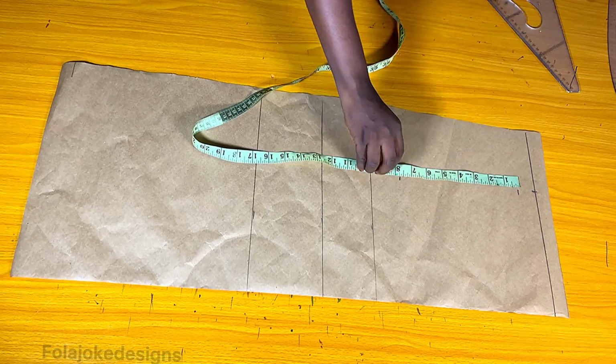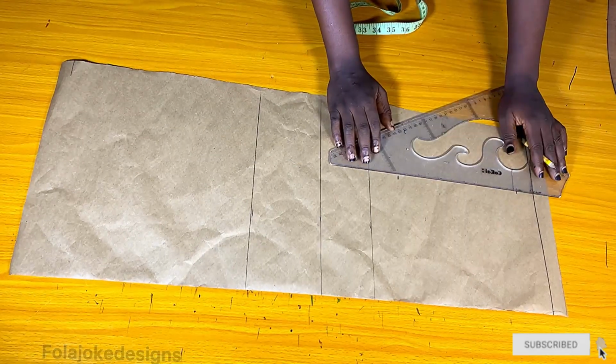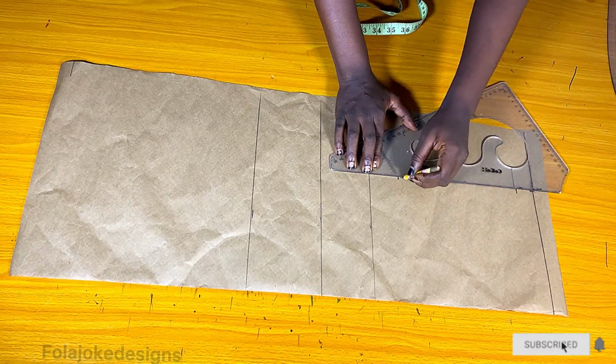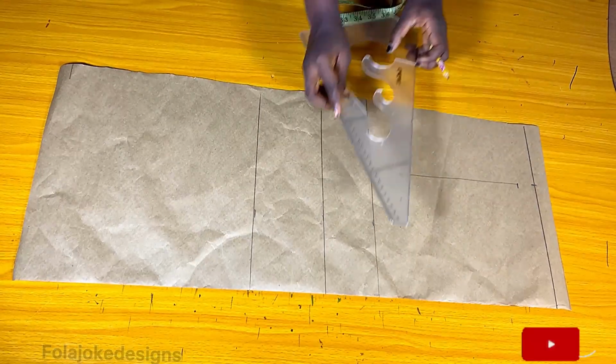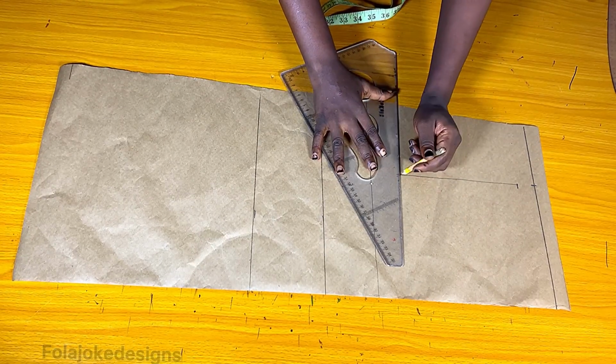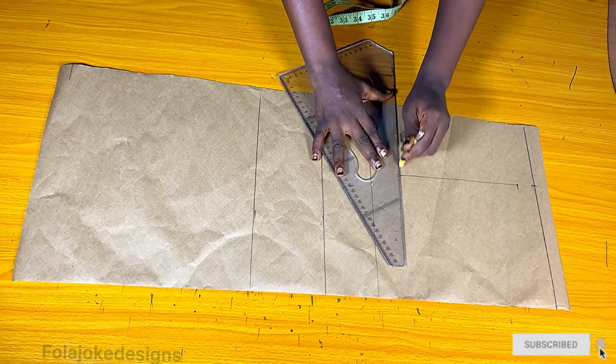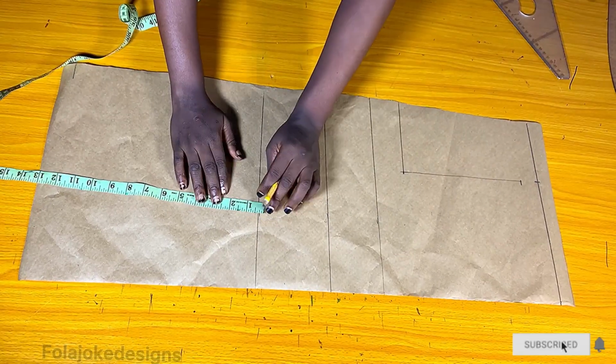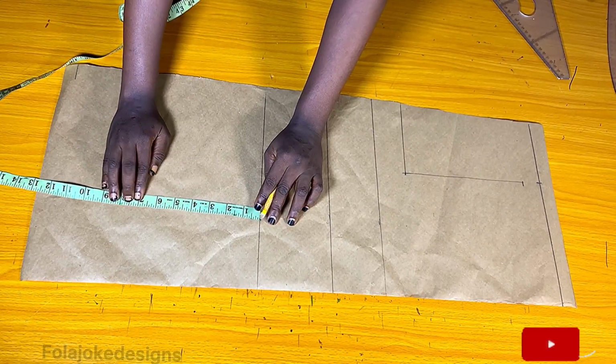After that, I'm going to mark in my armhole length. To calculate the armhole measurement, you need to divide your bust circumference by 6 plus 1.5 inches. My bust is 38 divided by 6, which is 6 inches plus 1.5 inches, making it 7.5 inches.